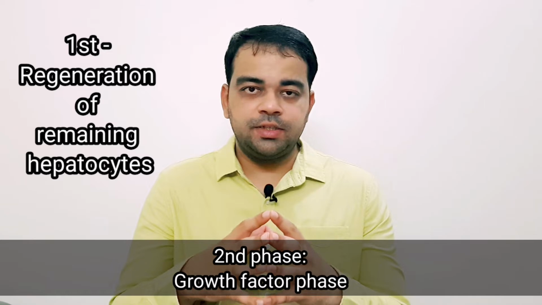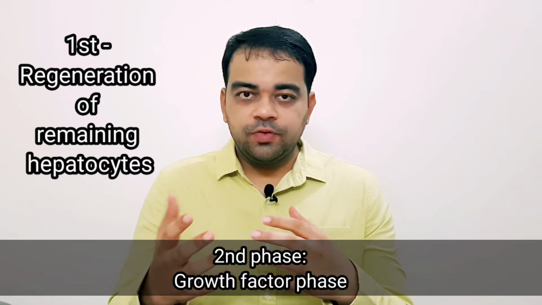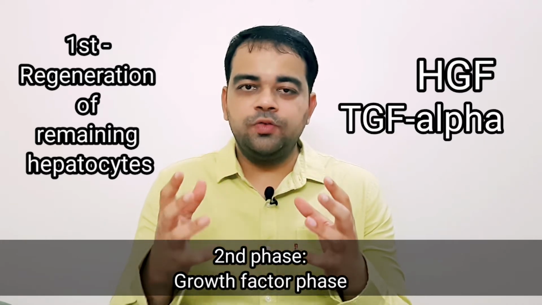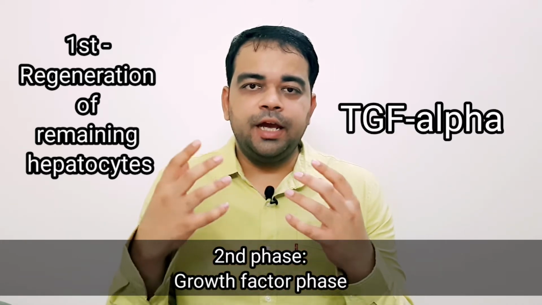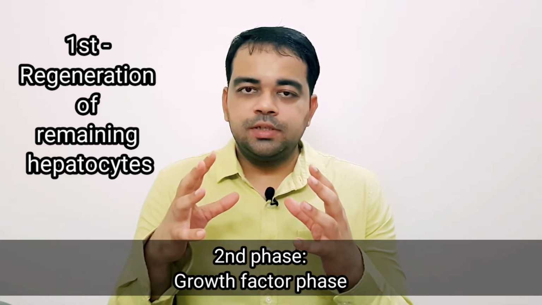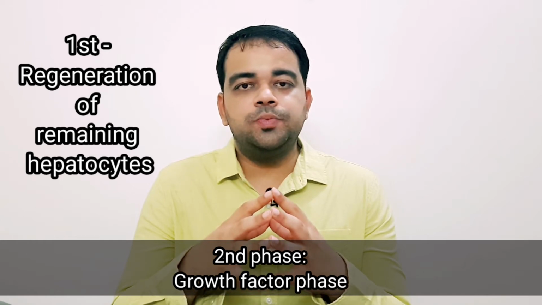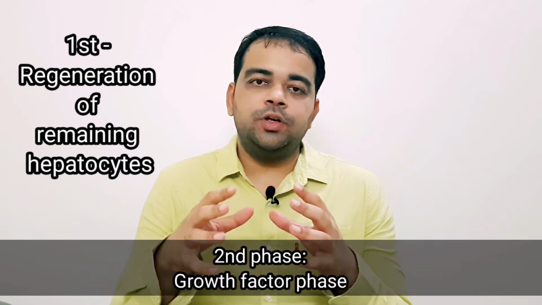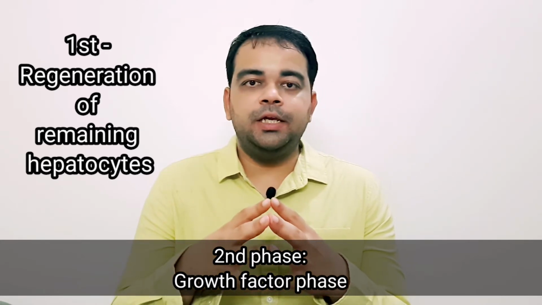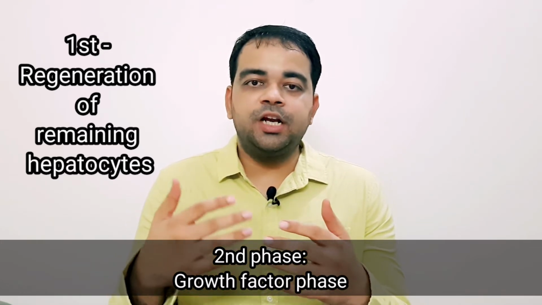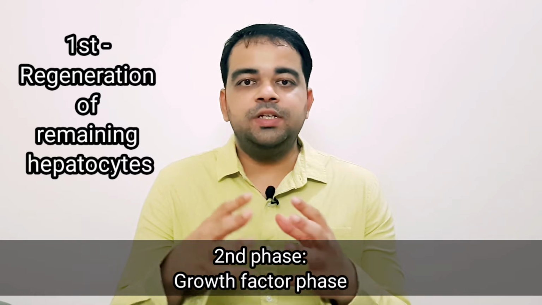The second phase is the growth factor phase. There are two growth factors. First is hepatocyte growth factor and second is transforming growth factor alpha. Hepatocyte growth factor is produced by the endothelial cells and the stromal cells. Transforming growth factor alpha is produced by activated macrophages. These two growth factors will act on hepatocytes which are already primed by interleukin 6. These hepatocytes will now be transferred into the cell cycle, so they will start dividing.